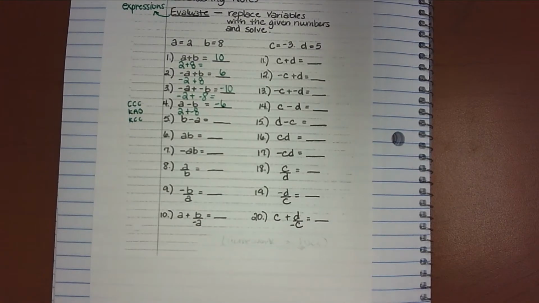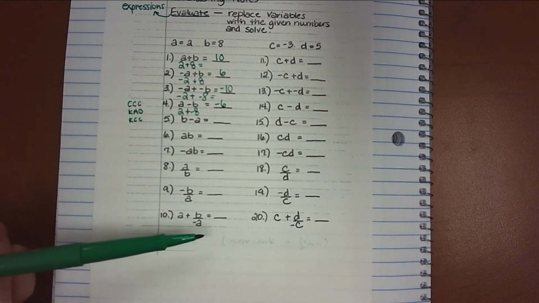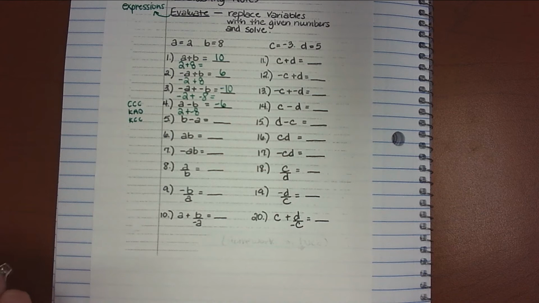We did 4 examples of evaluating together, and I challenge you to finish out just the A and B column here to try some on your own. So now it's just a matter of checking and seeing how we did.